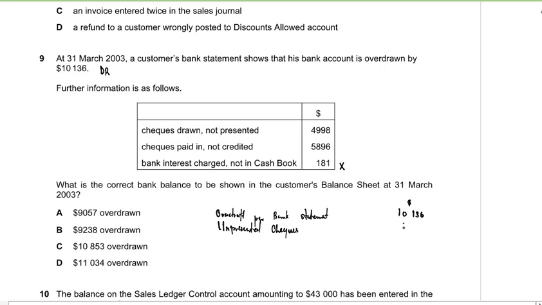Why am I adding them? I am adding them because the overdraft per cash book would have been greater because of this, because they are already reflected in the cash book balance. So I need to match those balances by adding them.